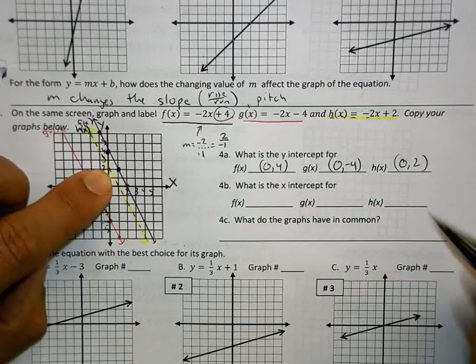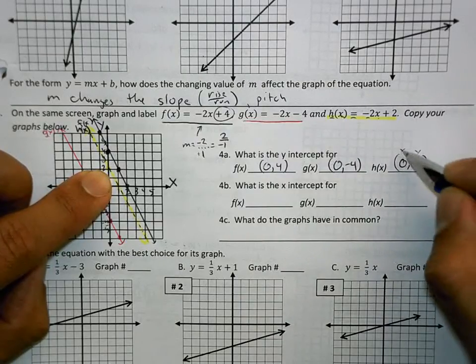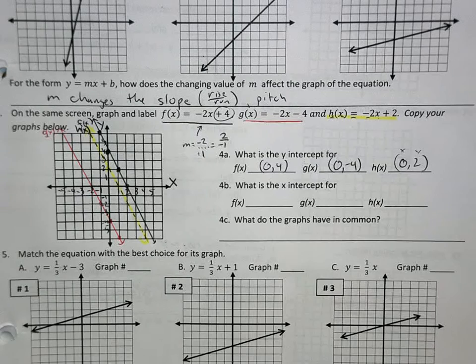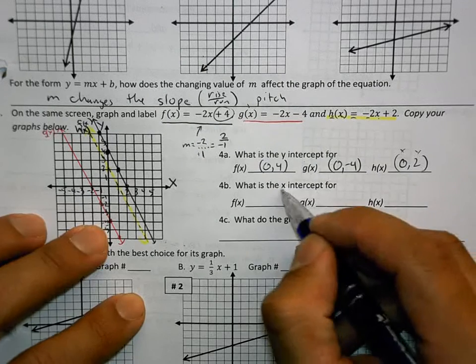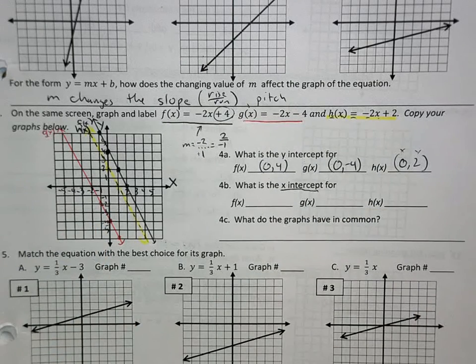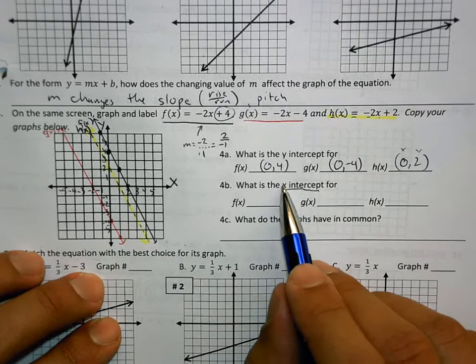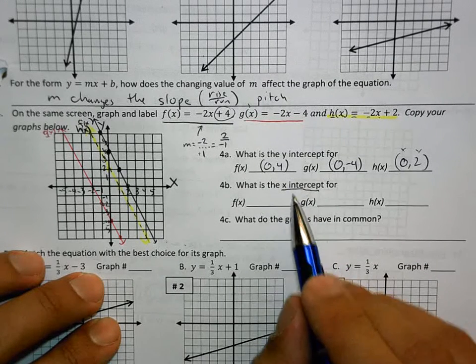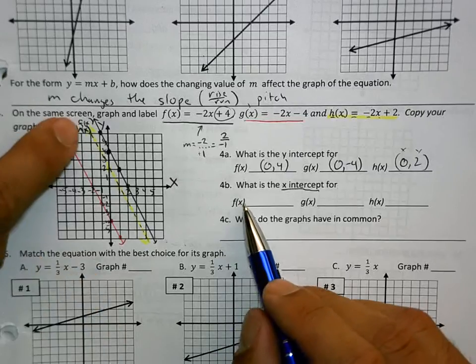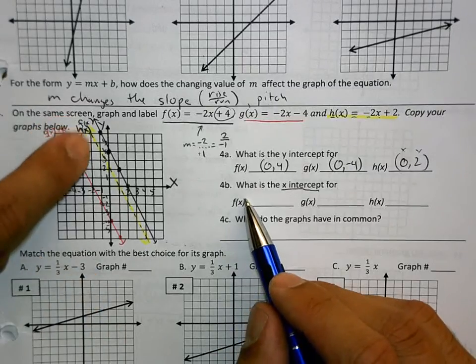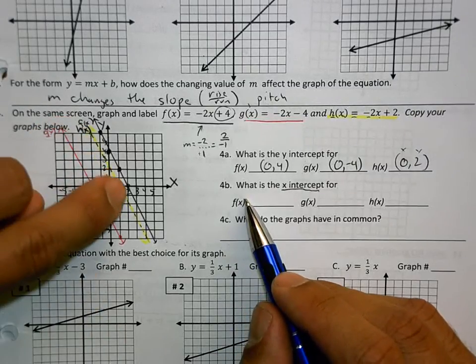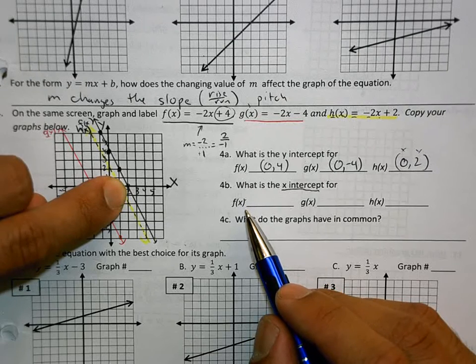And we put them in parentheses because that means we can graph it. That means that we have an x and a y, and that's what we're doing. Now, the second one we didn't cover previously is the x-intercept, but it basically means where does it intercept the x-axis? Where does it cross the x-axis? Let's look at f of x. Where does f of x, which is the black line, cross the x-axis? What number?